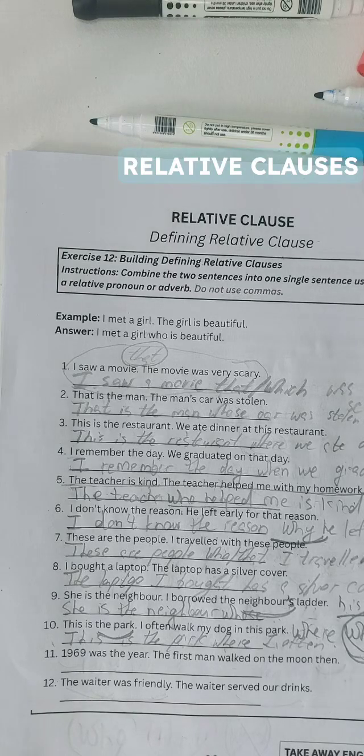Excellent. 1969 was the year when the first man walked on the moon.